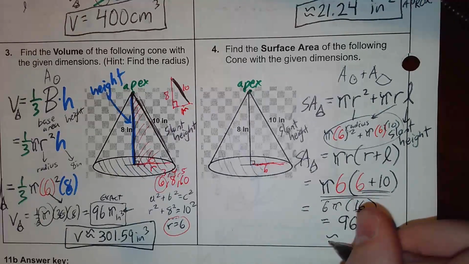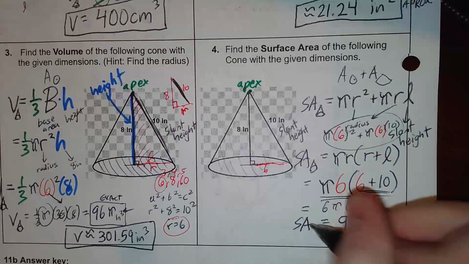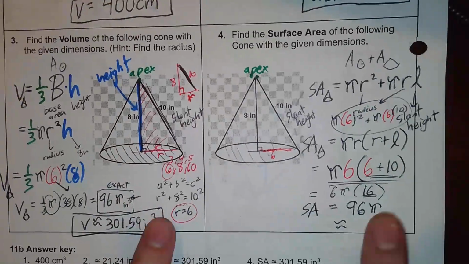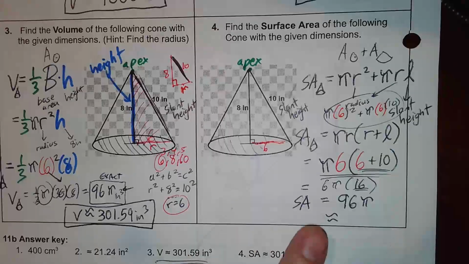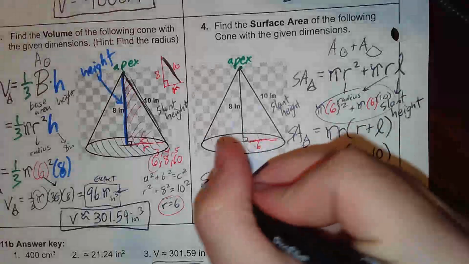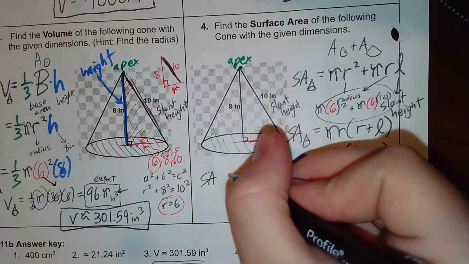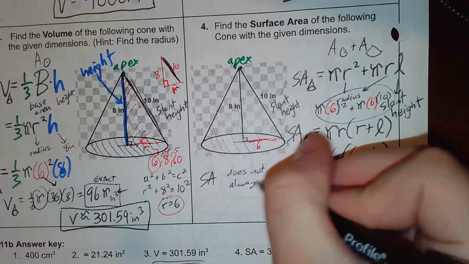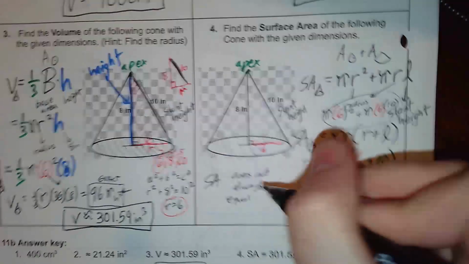And that actually, the surface area is the same answer as the volume. Is this always the case where the surface area is equal to the volume? No. Surface area does not always equal the volume.